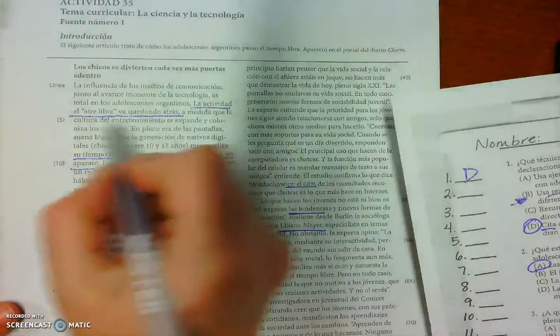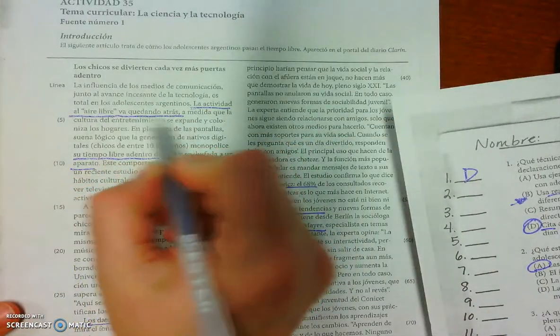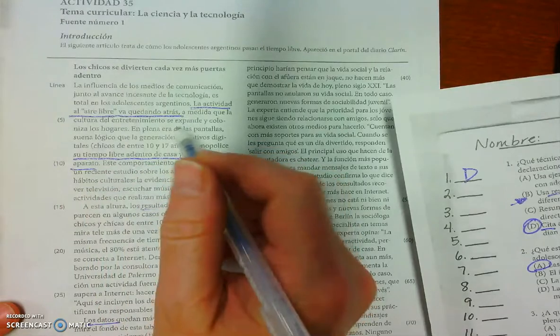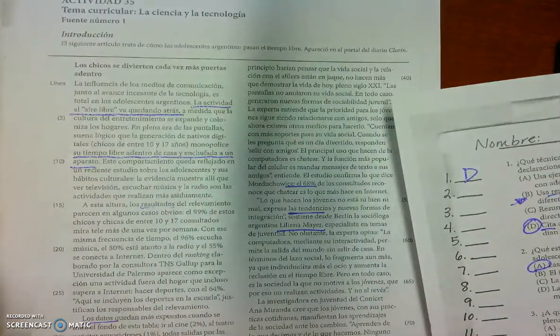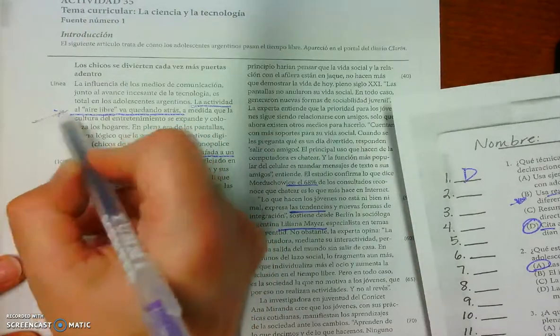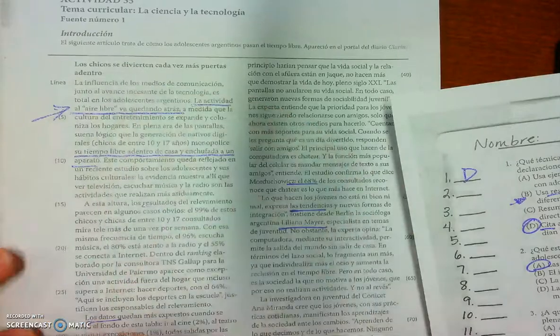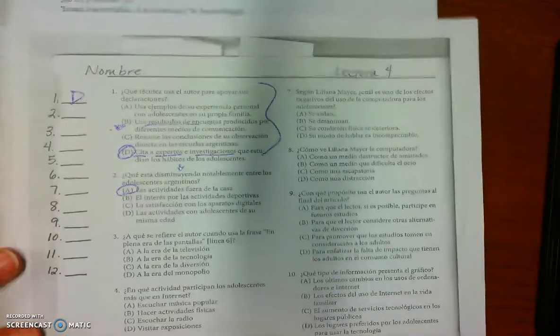So it continues staying behind. And then it basically says like, due to all this stuff. So it continues staying behind is a really weird way to say that it's going down in popularity. And obviously they're doing that to see if you understand mixed vocabulary. So the answer to number 2 is A.